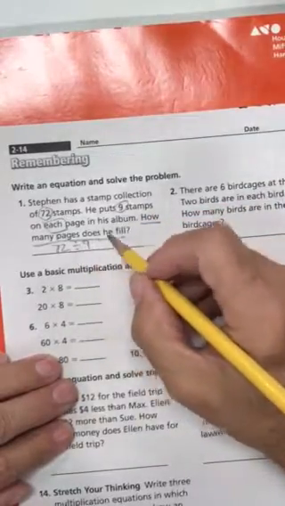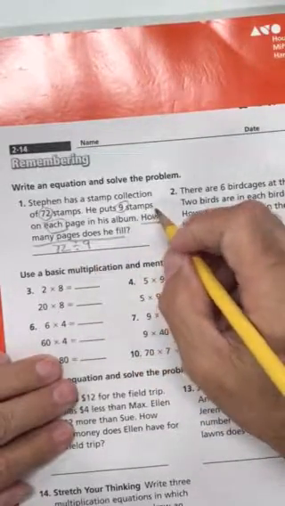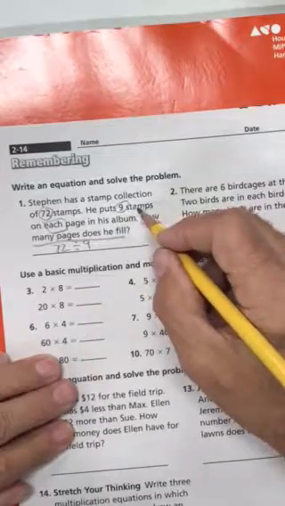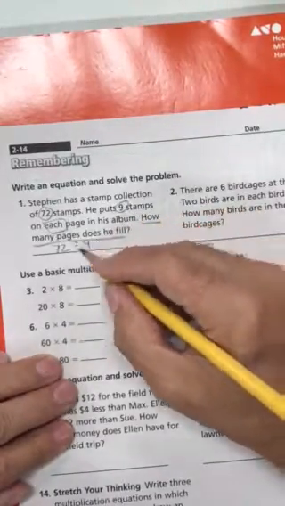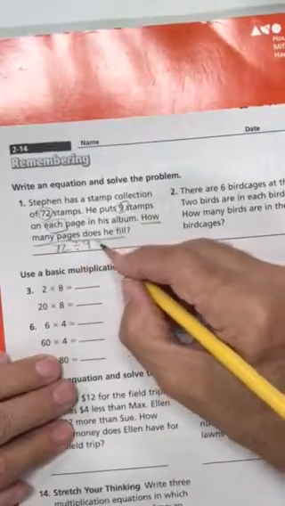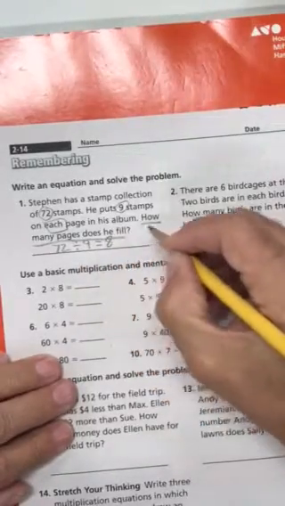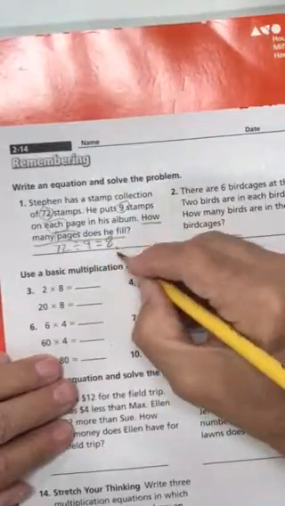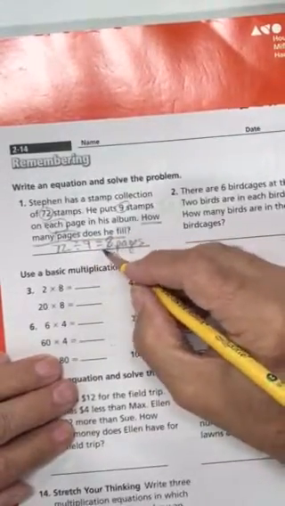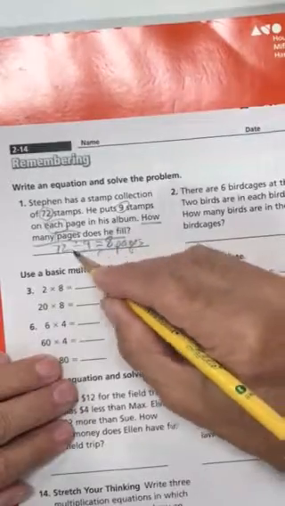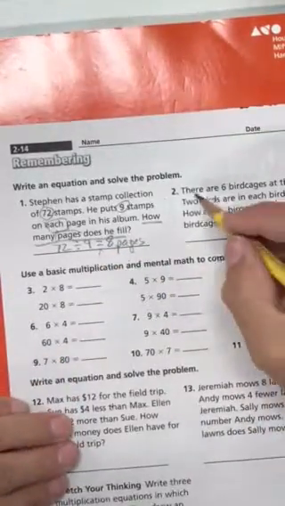So it's 72 divided among 9. Let's see, how many pages? So there's 9 stamps on each page. So 72 divided by 9 equals 8. 8 pages. And I know it's true because using multiplication, 8 times 9 equals 72.